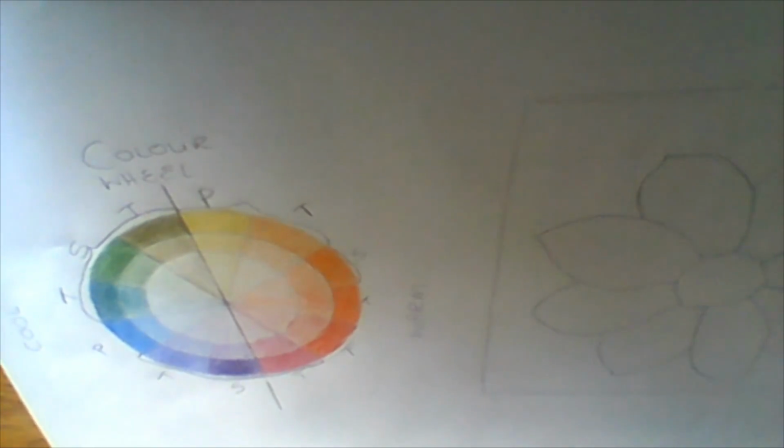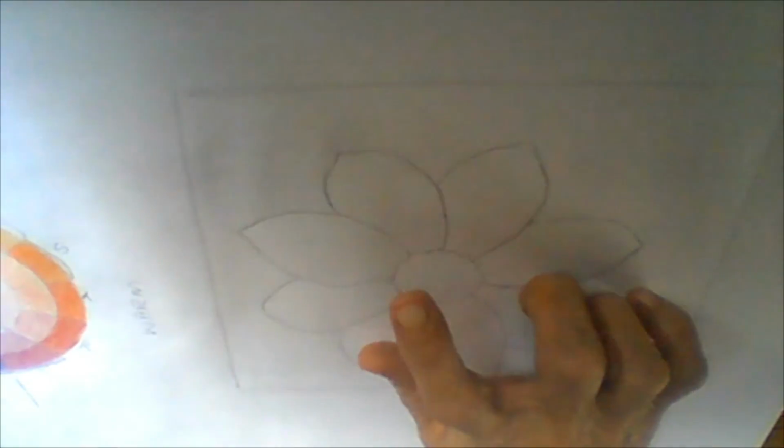All right. So I'm going to do one of the petals for you so that you can see how we shade with colored pencil. I'm going to do one of these ones at the top because I want you to see how you mix the different analogous colors with each other.